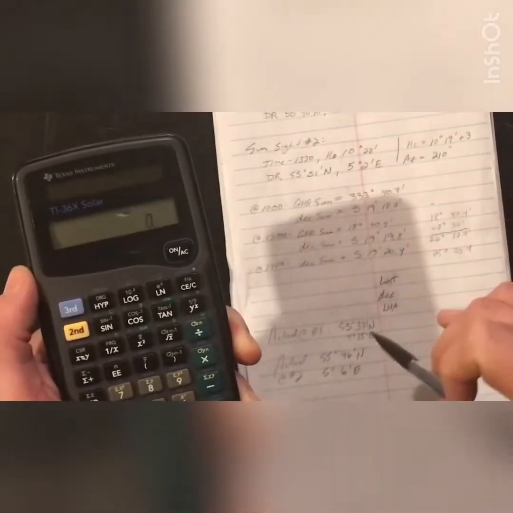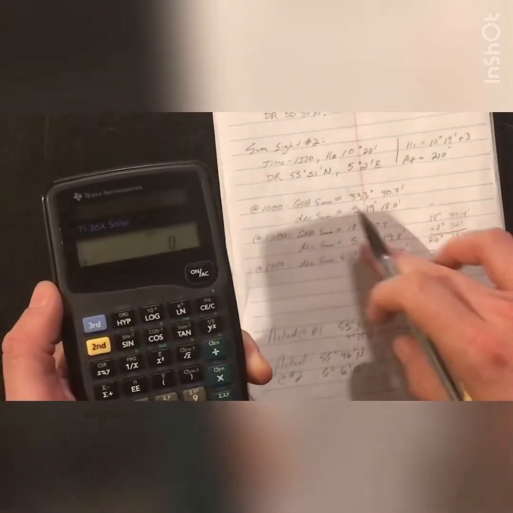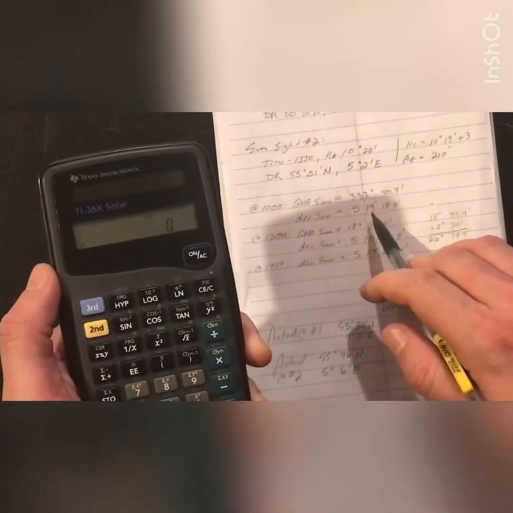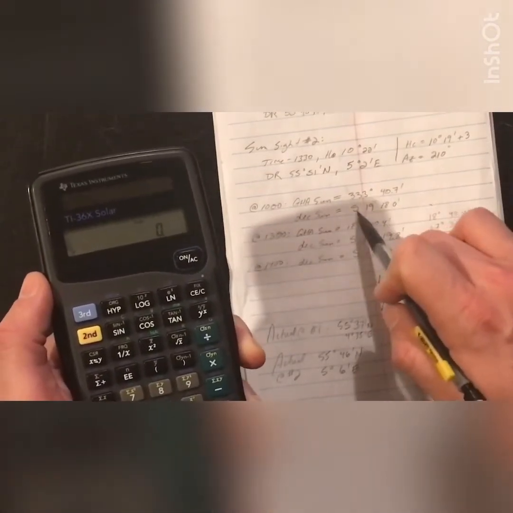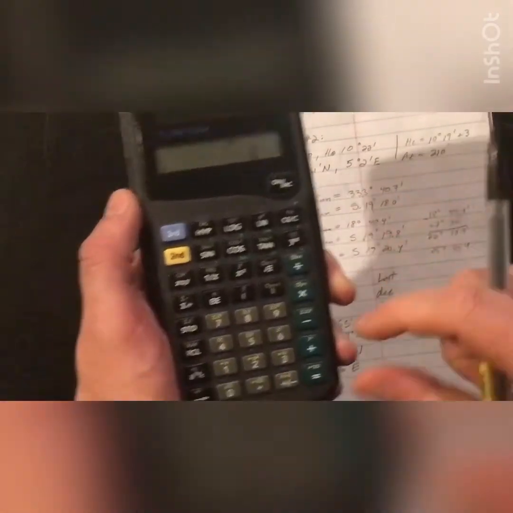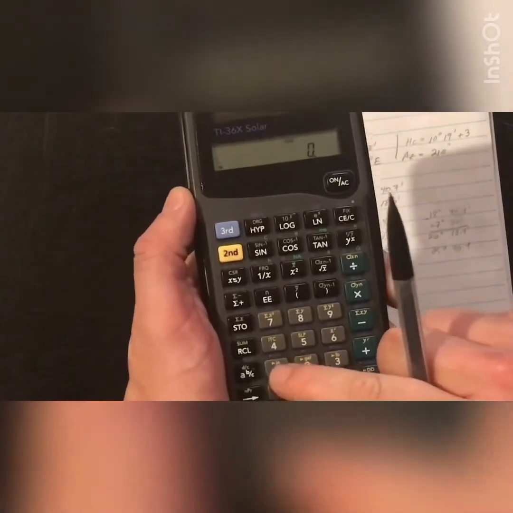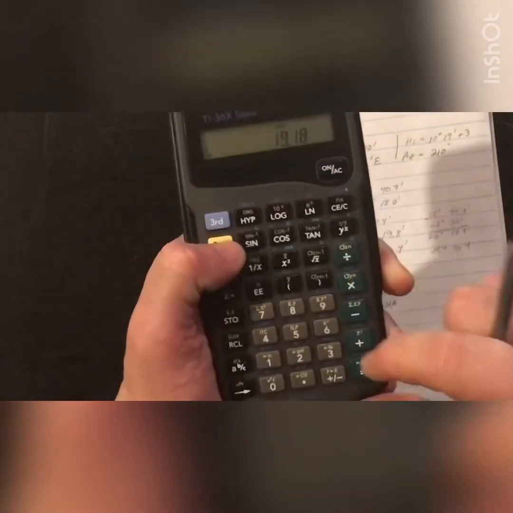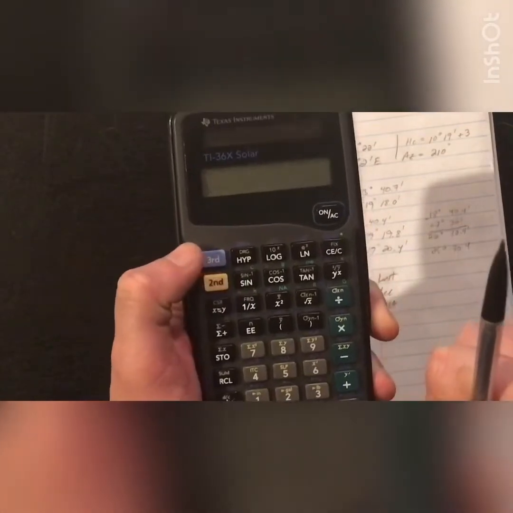The next thing I'm going to do is put the declination in. At 1000, the declination was negative, south, so use negative 19 degrees 18 minutes. So I'm going to say 19.18, but I need to convert that to decimal.